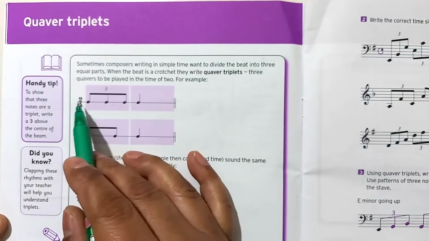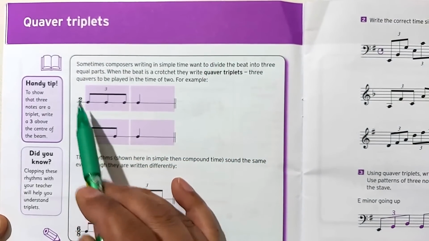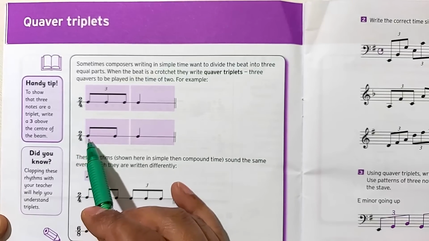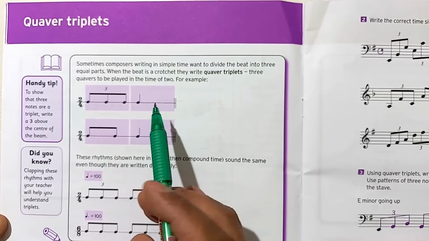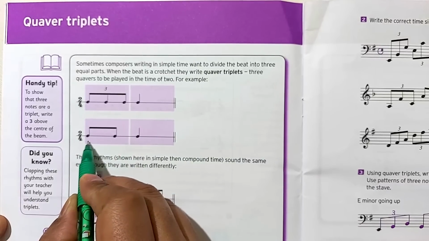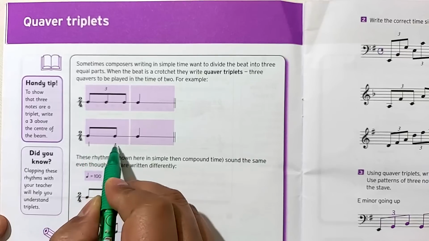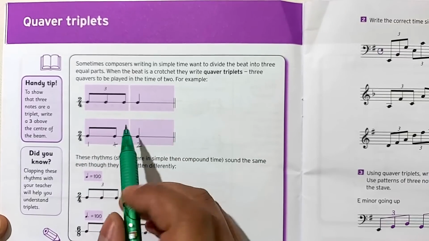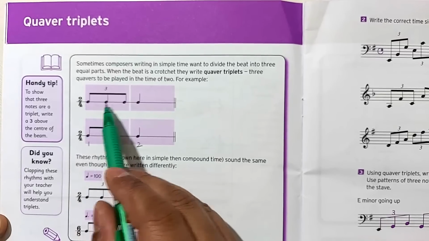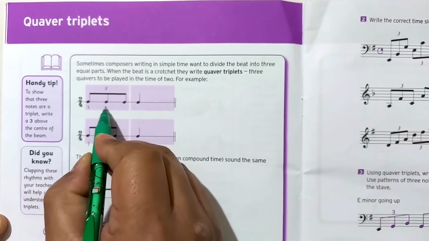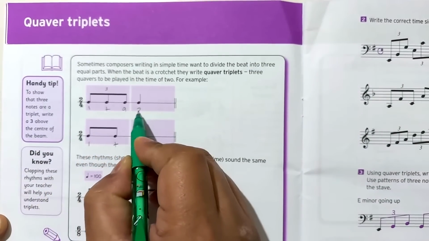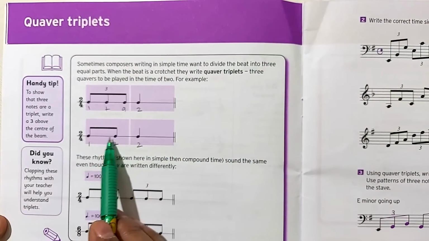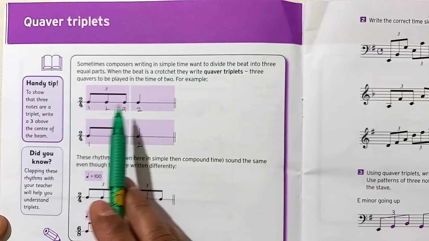If you see in this first example here, you can see this is a simple time signature, right? So when you write a simple time signature, you divide the beat into 2 quavers. So one crotchet beat into 2 quavers. That means you start with 1 and 2 like that, right? But where we make a triplet, we divide it into 3 beats. So we make it 1 and a, 2 like that. So in a simpler way, you just divide 2 beats into 3 beats. That is what you mean by triplet.